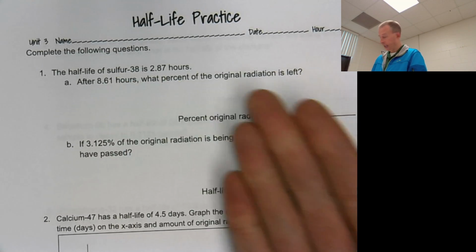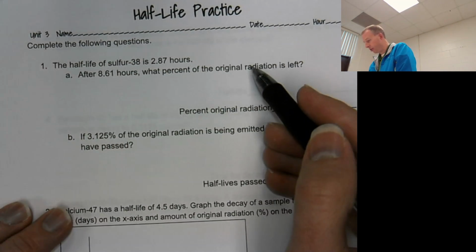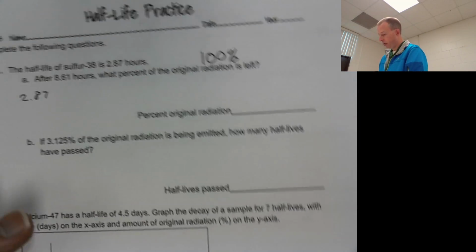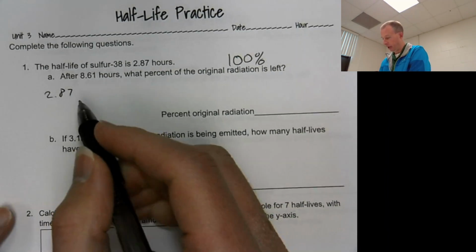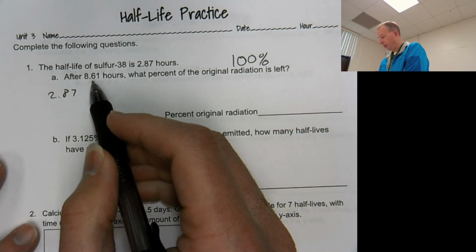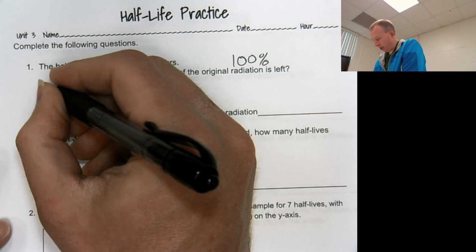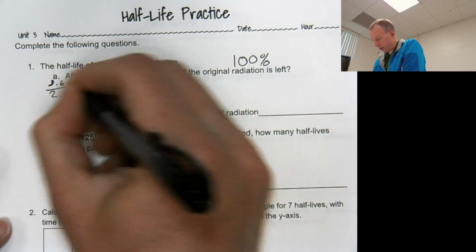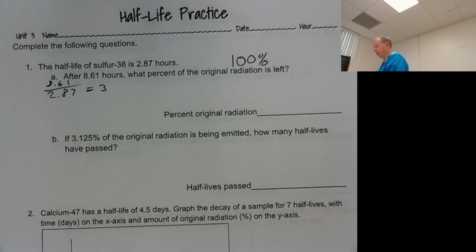Like number 1 is exactly like we just did with number 4. You're using a percentage, like what percent of the original radiation. So you're doing 100% is where you're starting, and then you're going to go from there. And you're going to say, okay, well, my 8.61 hours, that's how long. My half-life is 2.87, so you're just going to be like, 8.61 divided by 2.87. Oh, look, it's 3 half-lives, and they'll just go from there.